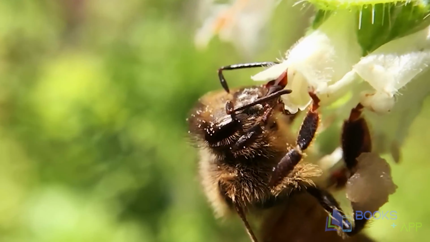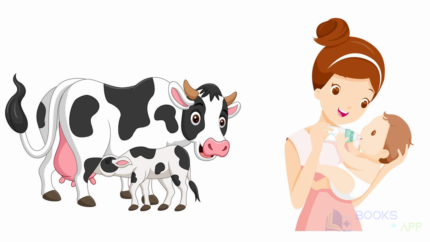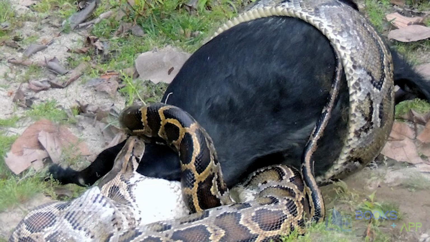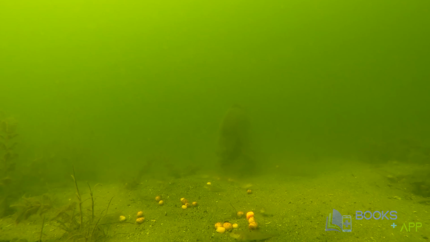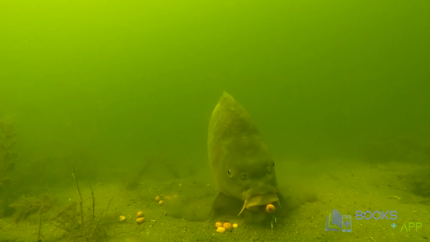The mode of taking food into the body varies in different organisms. For instance, bees and hummingbirds suck the nectar of plants. Infants of humans and many other animals feed on mother's milk. Snakes like pythons swallow the animals they prey upon. Some aquatic animals filter tiny food particles floating nearby and feed upon them.